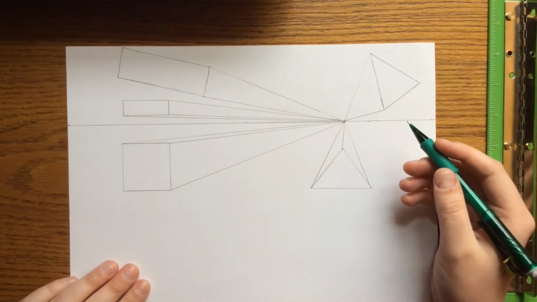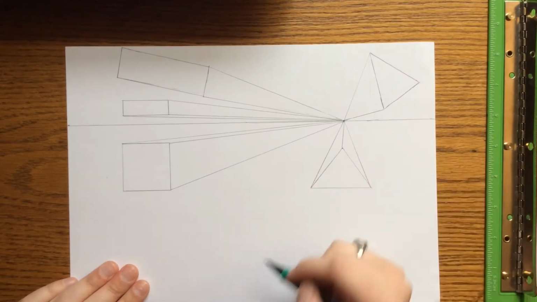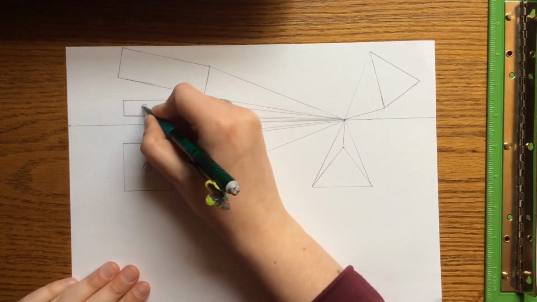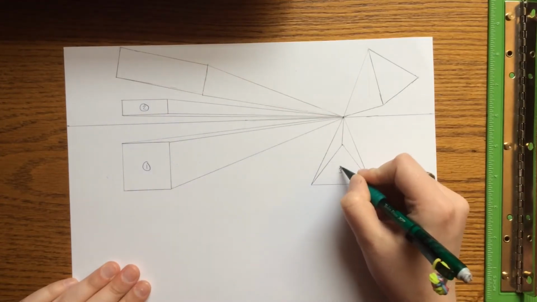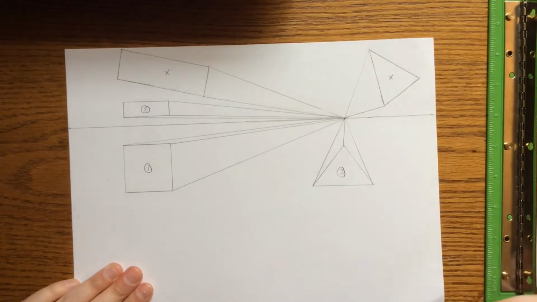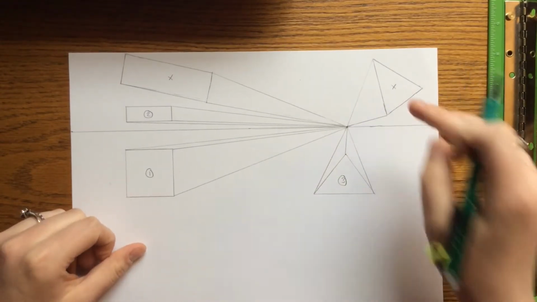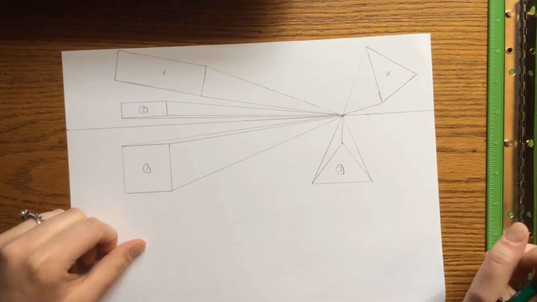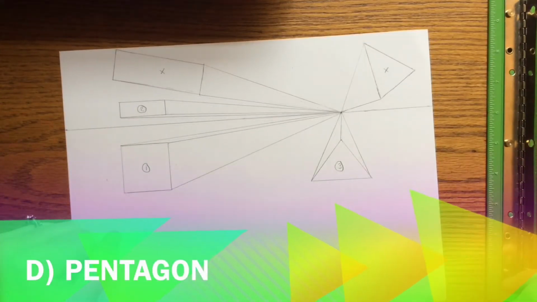If you're following along, the 3 shapes that you would be drawing would be this one, and this one. Don't draw this one or this one. Those are the confusing ones. You're totally allowed to draw them, but if it's a little too confusing for you, these are the ones that are a little bit simpler. For the 4th shape, I'm going to show you a pentagon.